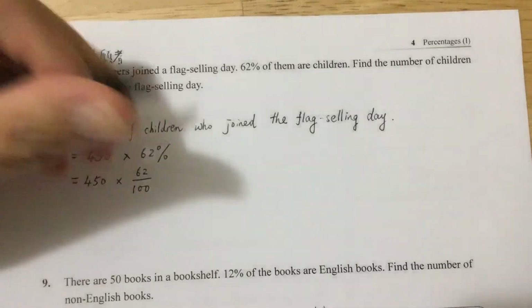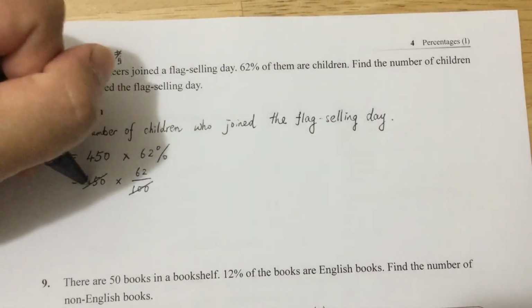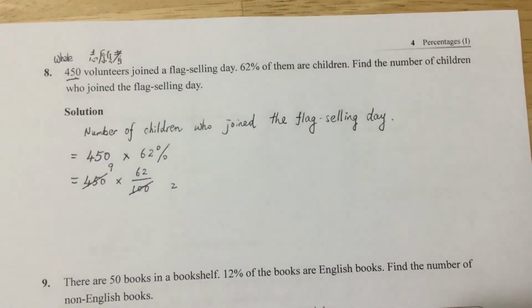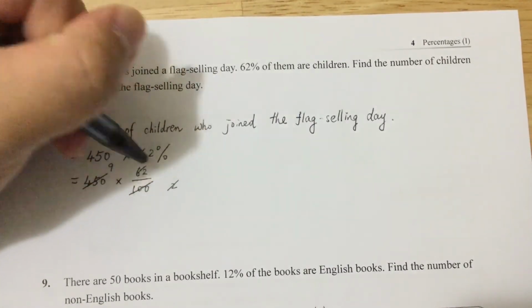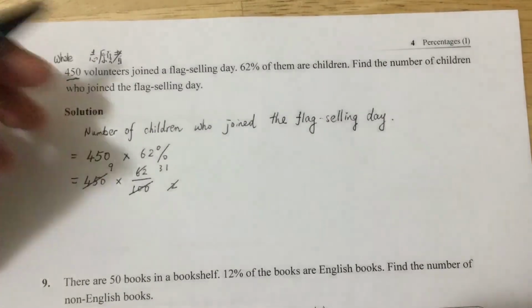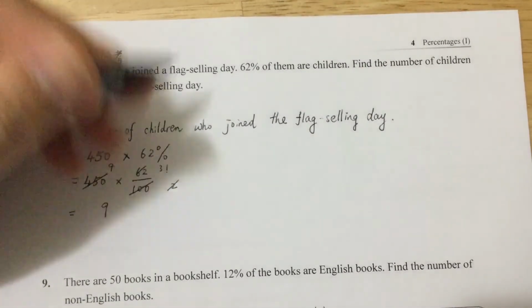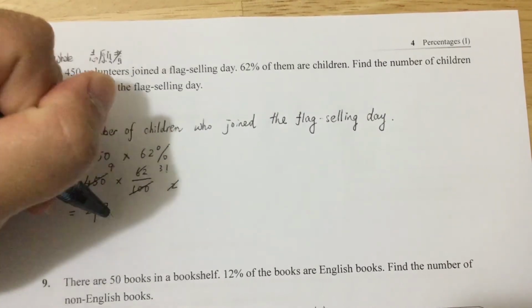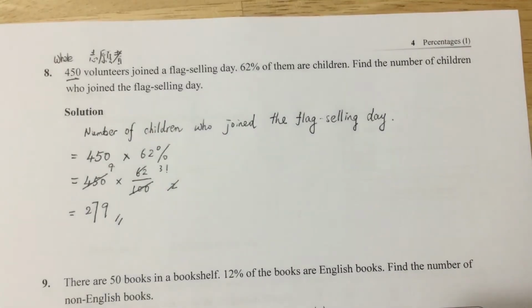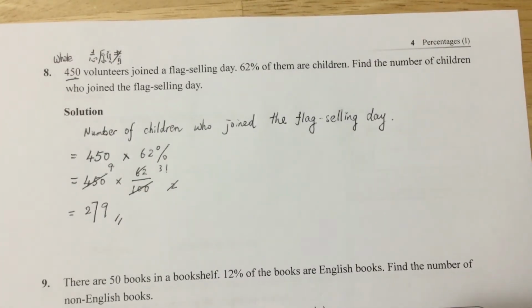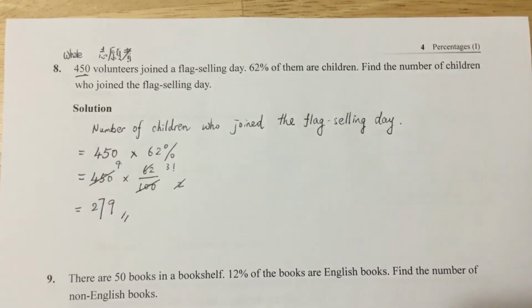And then we do the cancellation. This one and this one, you have 2 and we have 9 here. And then 2 and 62, you got 31. So the answer is 9 times 1, and then 9 times 3 is 270. So the answer is that 279 of them are children. So you can solve the question like this immediately. I will pause 5 seconds here, so make sure that you know what I'm doing.